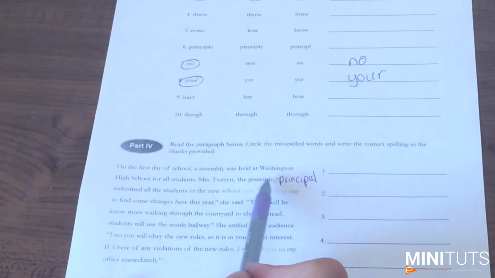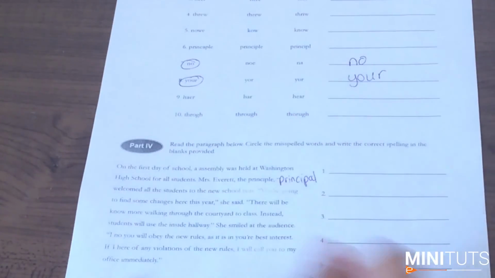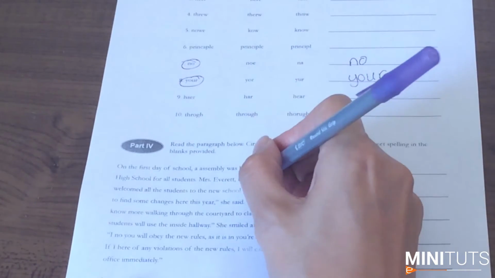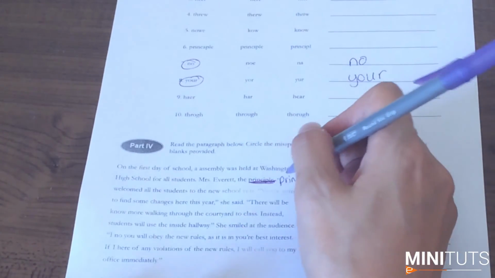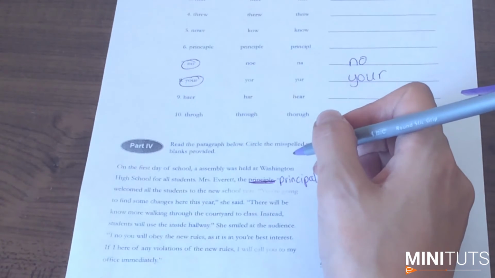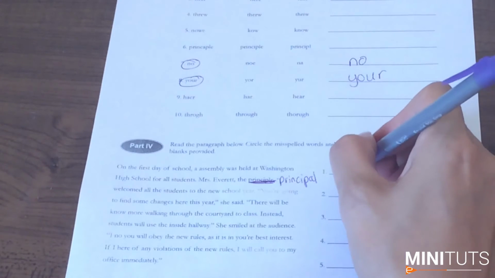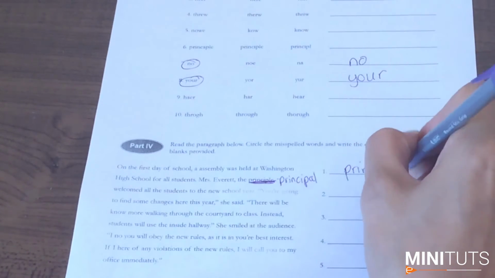Mrs. Everett, the principal... hopefully your child, after they've read through the whole thing and slowly read through it again to check, will notice that this "principle" is the wrong meaning. It's "principal", as in the American version of head teacher. So they would write the correct way up here.